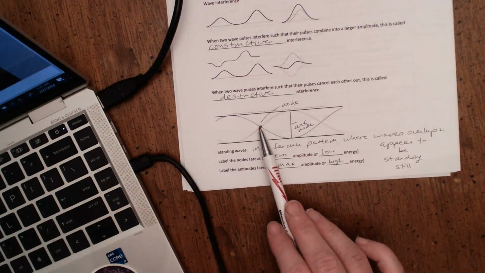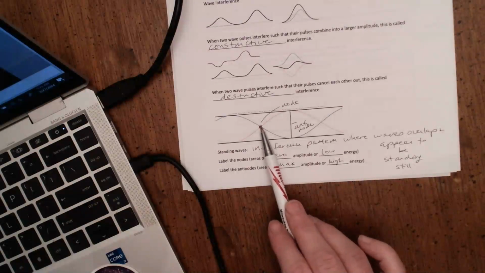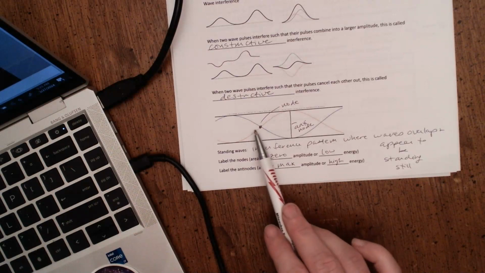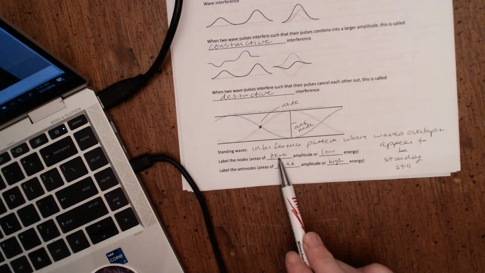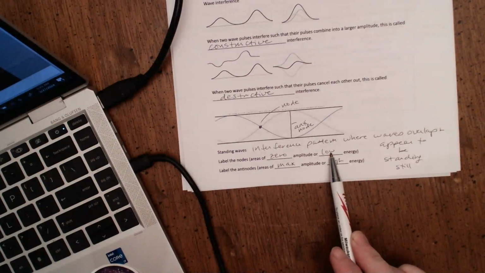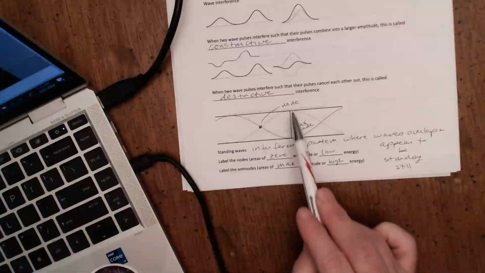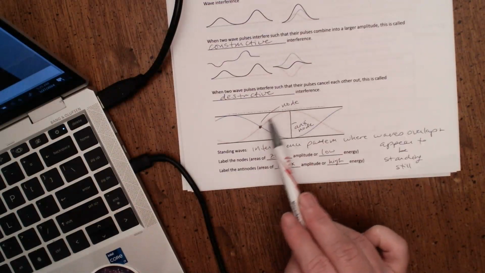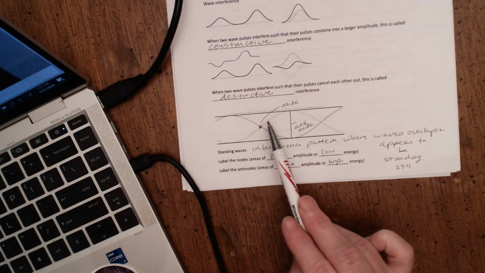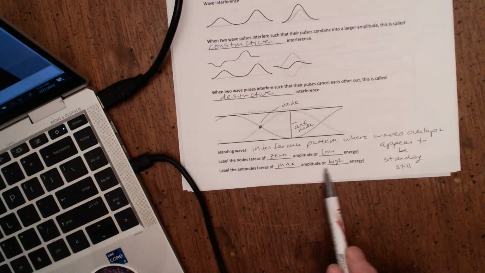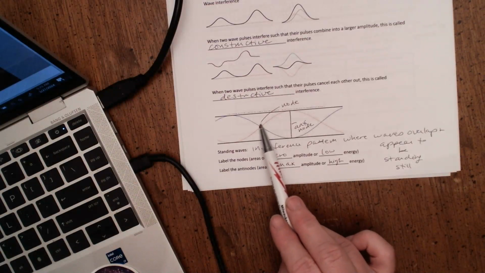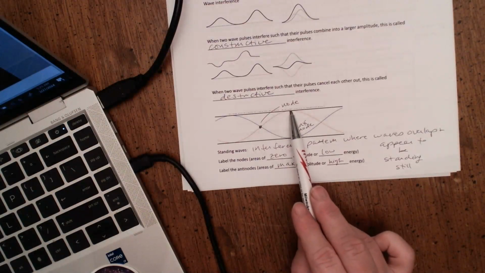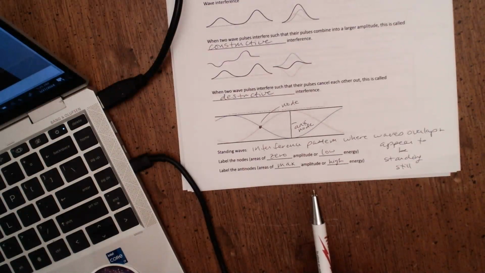And standing waves have two parts. They have a node. This is the node. So this is where it cancels itself out. This is like a destructive interference. That's an area of zero amplitude or low energy. And then antinodes, the opposite. This is where my two amplitudes have combined at a max, and that gives me a high energy. So nodes are the little dots here where they cancel each other out. Antinodes is where they are adding up at a maximum.